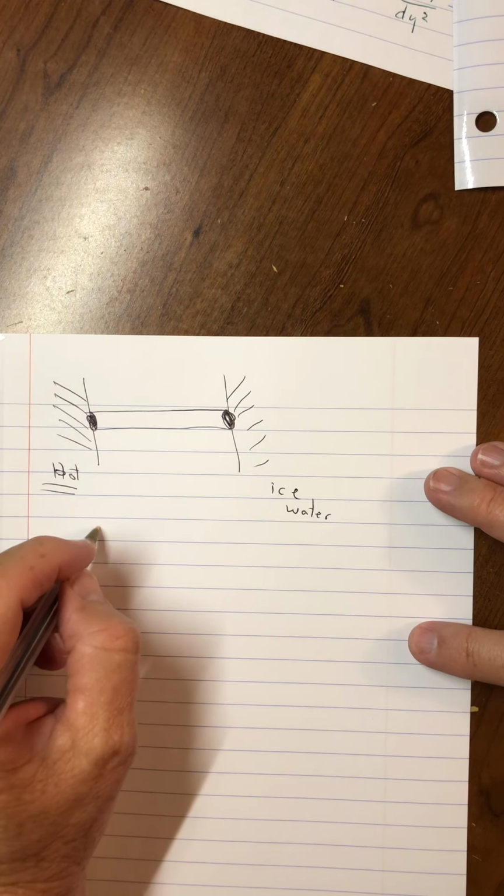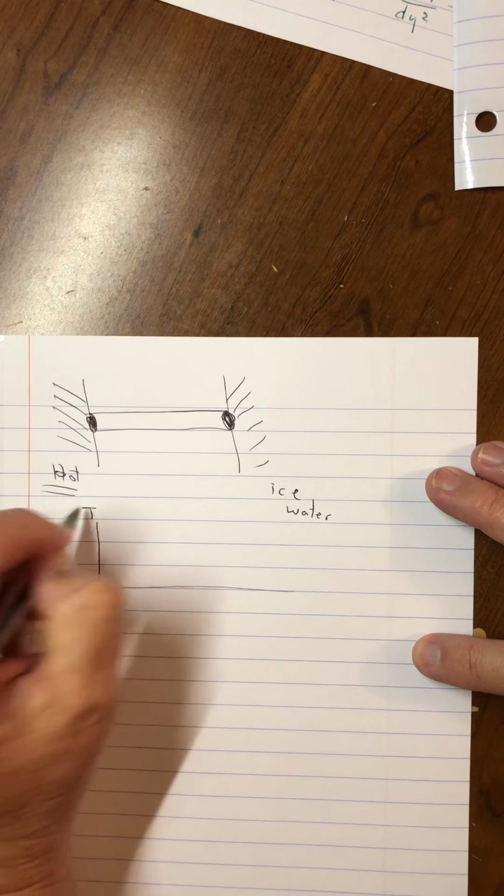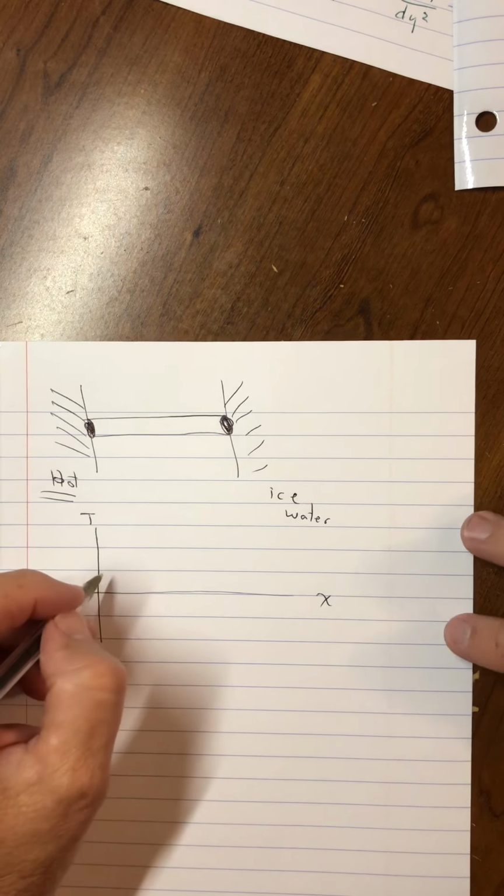So in that case, my temperature profile looks something like this.